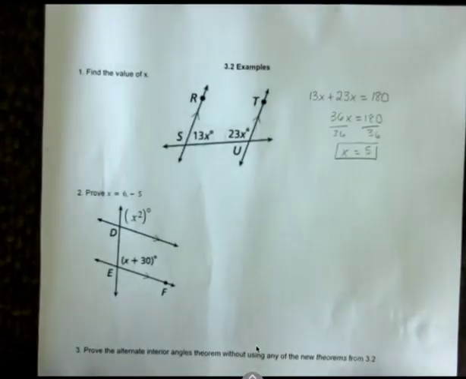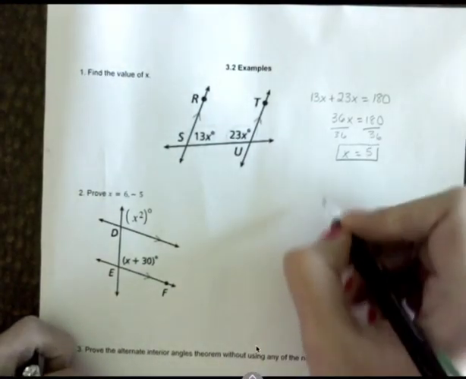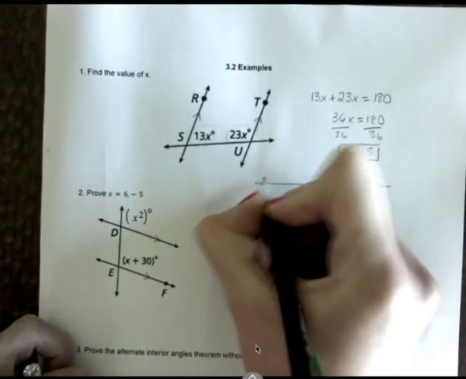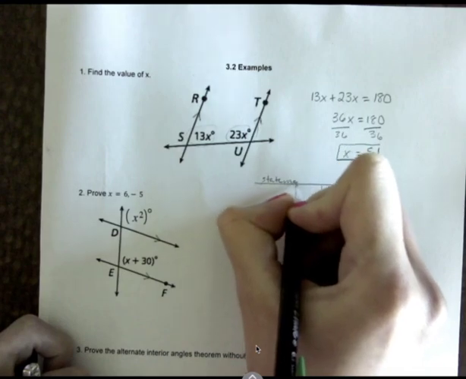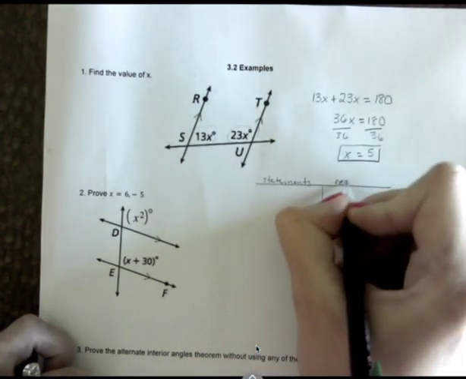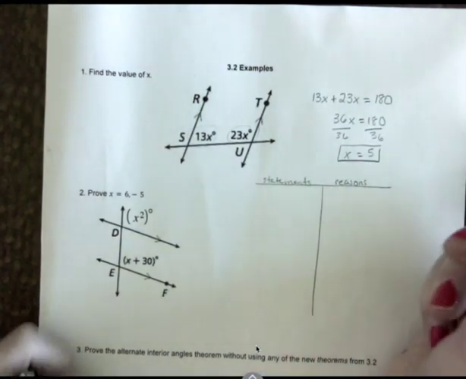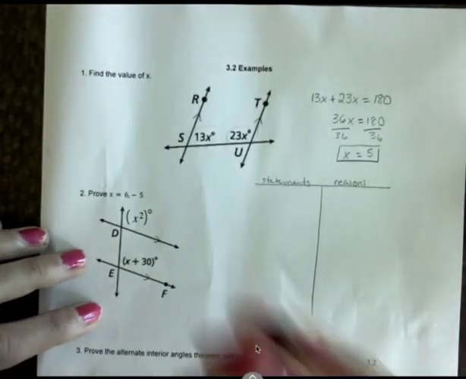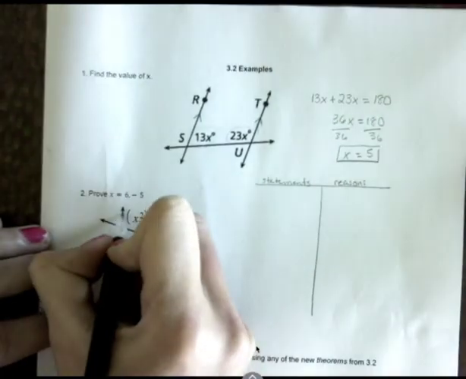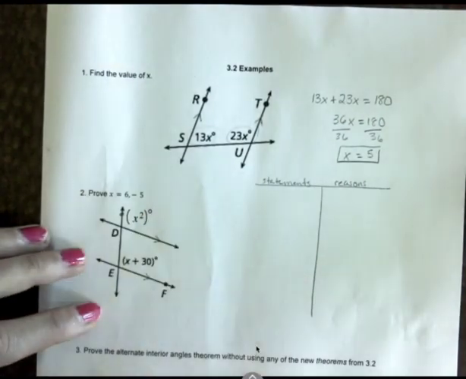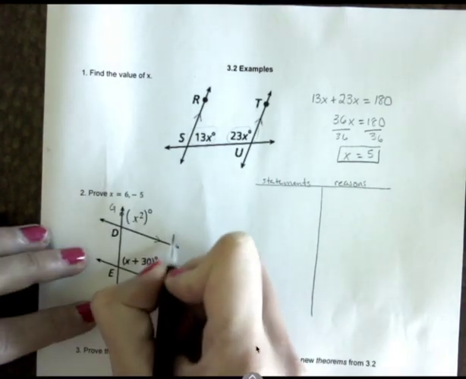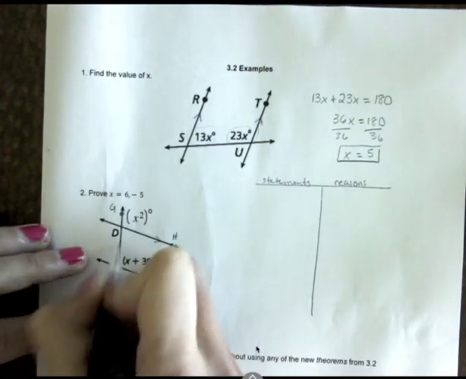Now this next one asked me to prove. So I'm going to set up a t-chart. Here's my statements and reasons. Okay, and I'm actually going to add a couple points in here, you guys, just so talking about these angles is a little bit easier. D, E, F, let's go G, point up here, and we'll put H over here. So then I can talk about that top angle and this angle here.